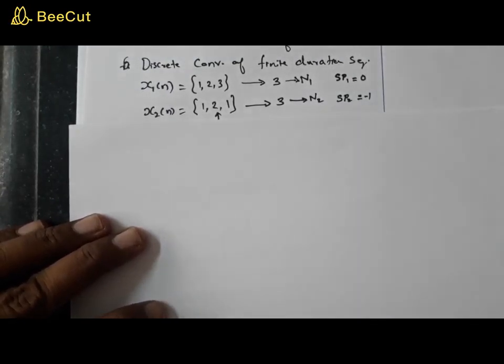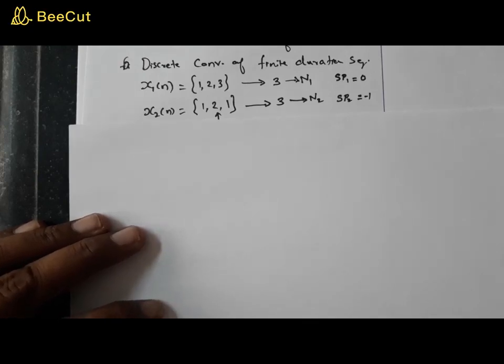By finite duration sequence we mean that you have only a finite number of samples in that. For example, if you are already aware of u of n, we know that u of n has a value 1 from 0 to infinity. That means that is an infinite duration sequence.